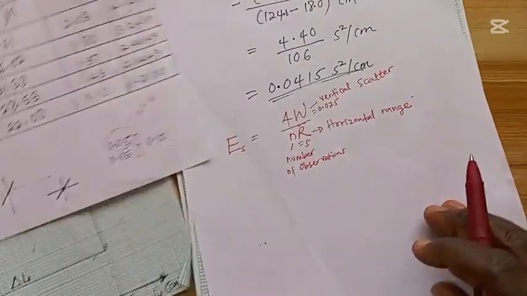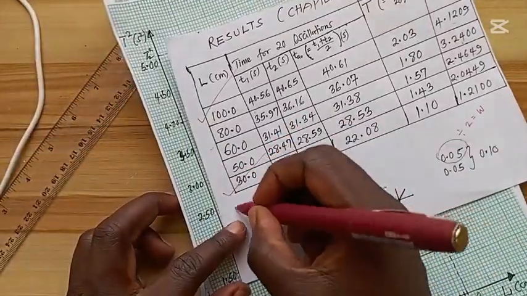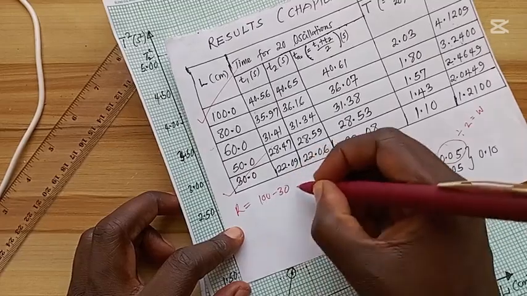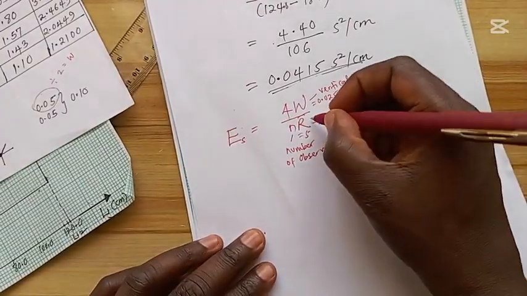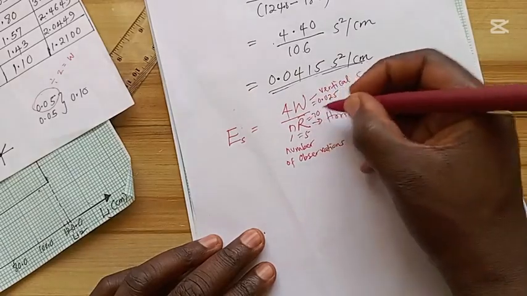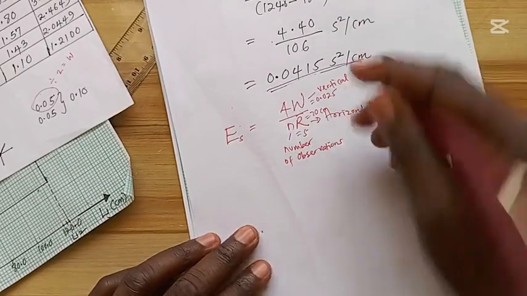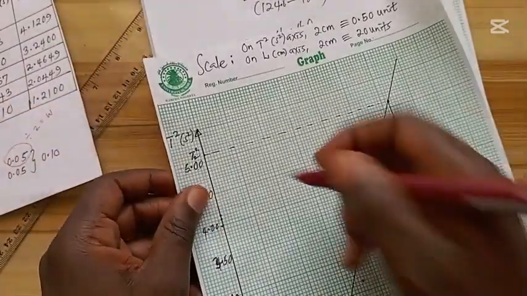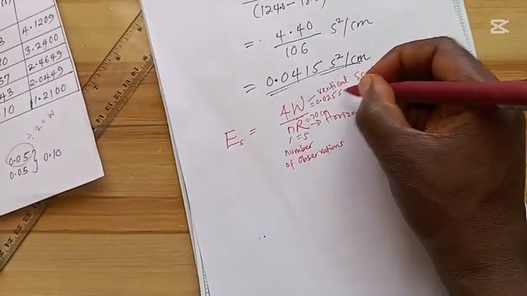So your R should now be 100 minus 30, and this should give you 70. So my R is 70, but it should be in centimeters. Even this one, since it is vertical, on the vertical axis for the vertical scatter we did not write the unit, t squared, so this should be seconds squared.